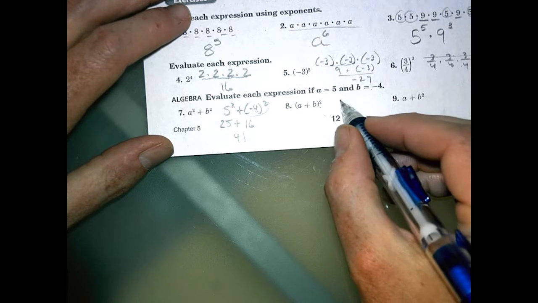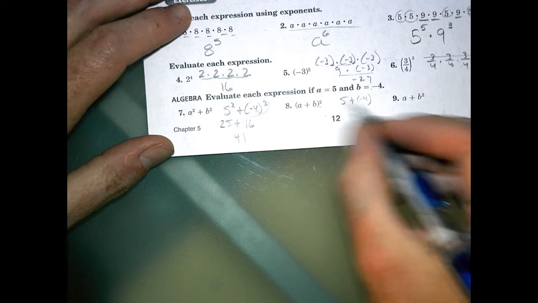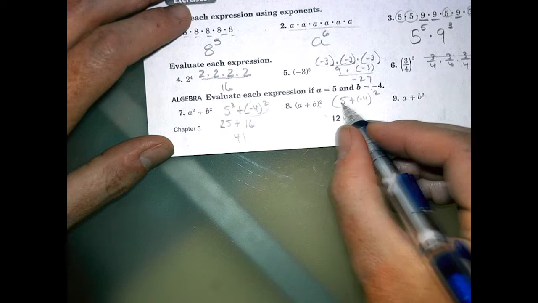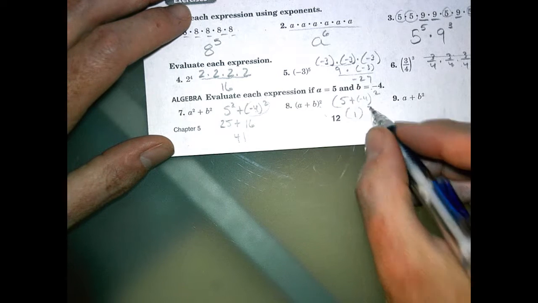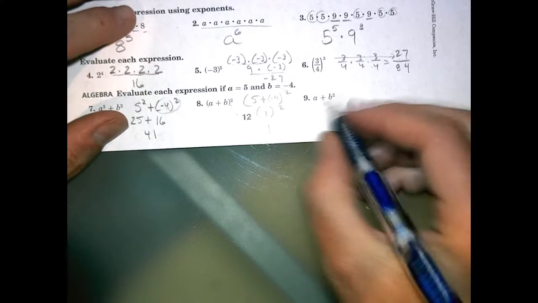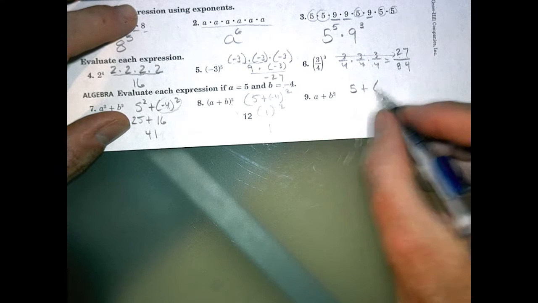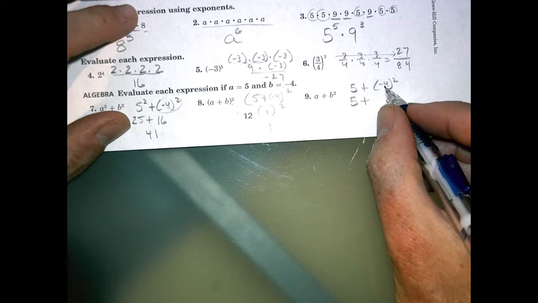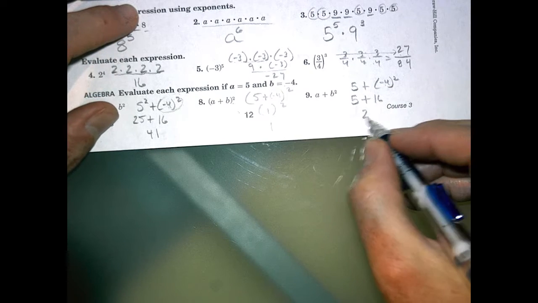In this case here, I'm going to do 5 plus a negative 4, and I'm going to square that. So do the inside first. 5 plus a negative 4 is a positive 1, squared. 1 squared is 1. And the last one here, A is 5. Adding that to negative 4 squared. So 5 is 5. Negative 4 squared is 16. 5 plus 16 is 21.